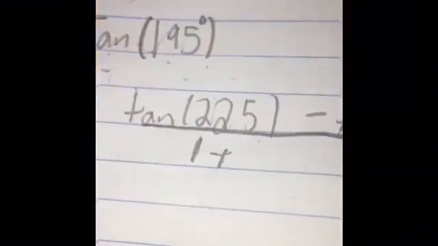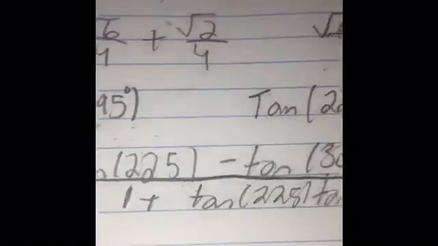So let's plug that into our tangent problem. So we have tangent of 225 minus tangent of 30 over 1 plus tan 225 tan 30. So our first step is to substitute.